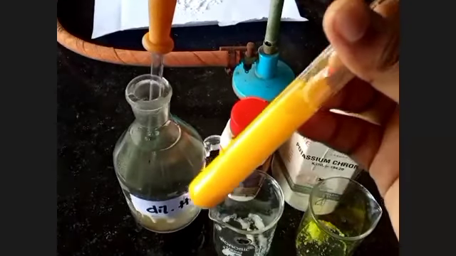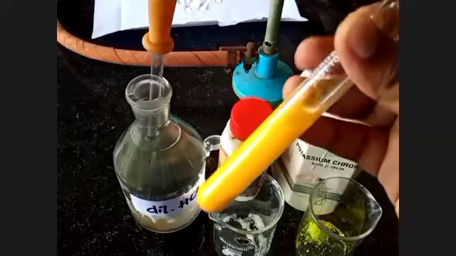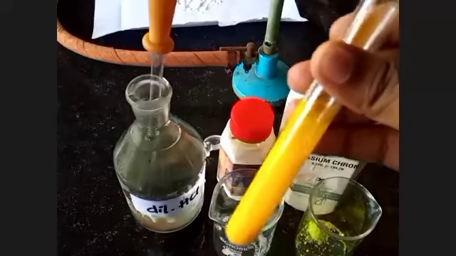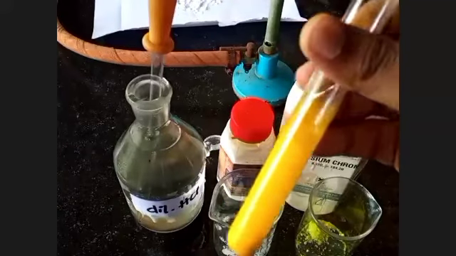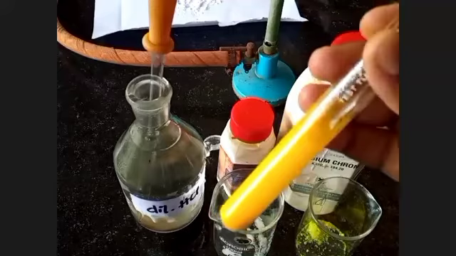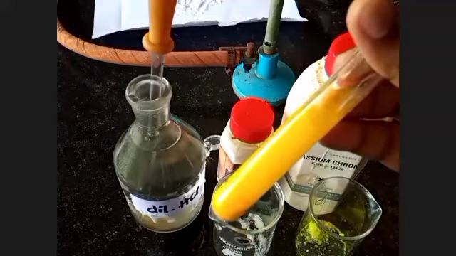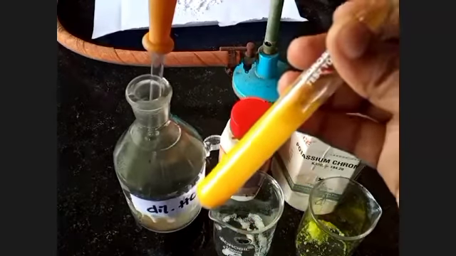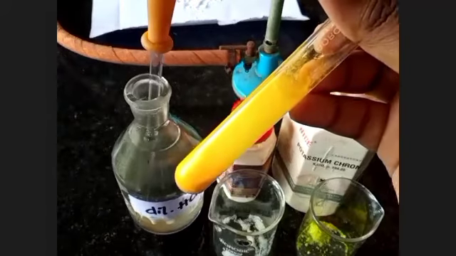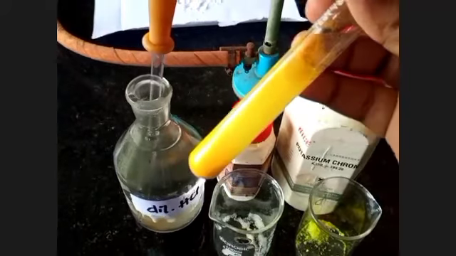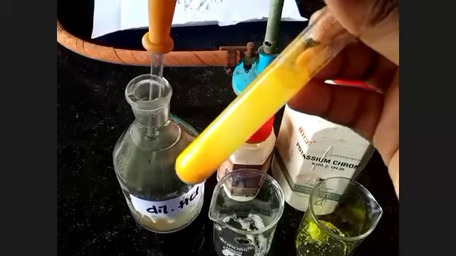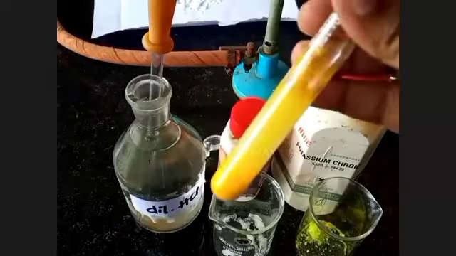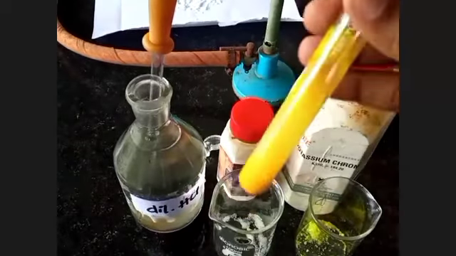Now the color of lead iodide is what? Yellow. So again it is confirmed that maybe Pb2+ is present in the solution. Is it clear? Yes, sir.